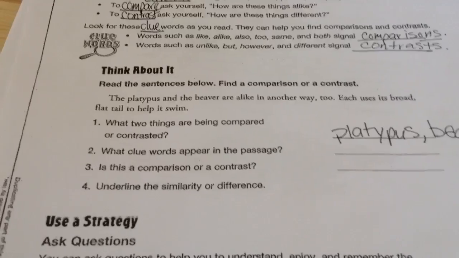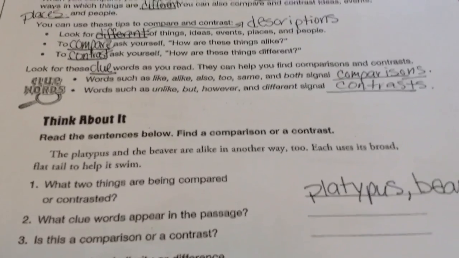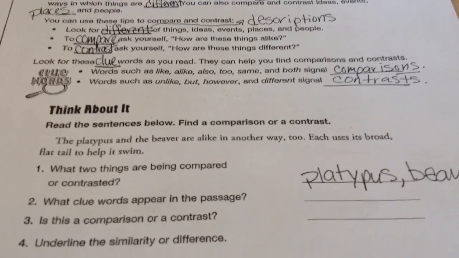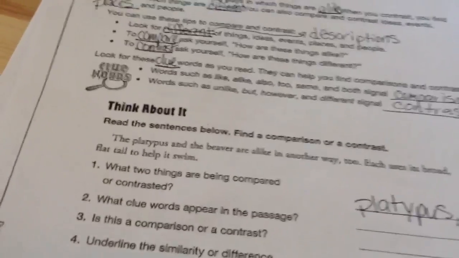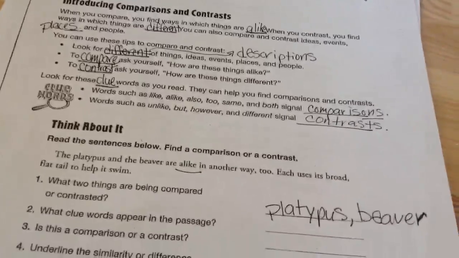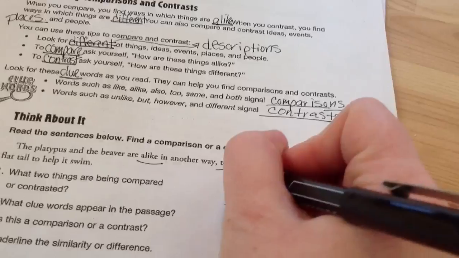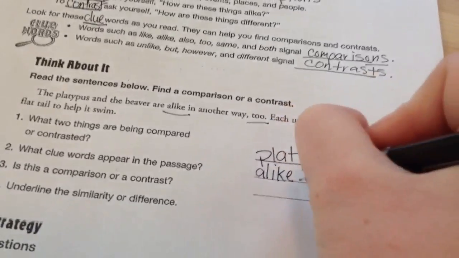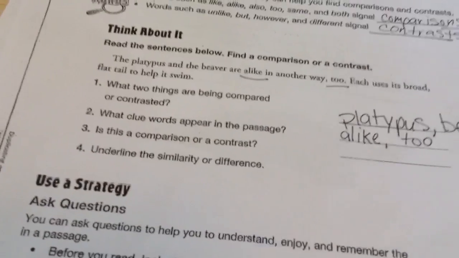Platypus and the beaver. Number 2, what clue words appear in the passage? So remember, up here we're looking for words like alike, also, too, same, and both, or unlike, but, however, and different. So let's look in our sentence and see if we can find any of those words. The platypus and the beaver are alike. I see alike. I'm going to underline that. In another way, too. There's another one of our clue words. This means also. Each uses its broad, flat tail to help it swim. Okay, so those are our two clue words. Let's go ahead and write them on the line. We have alike and too.